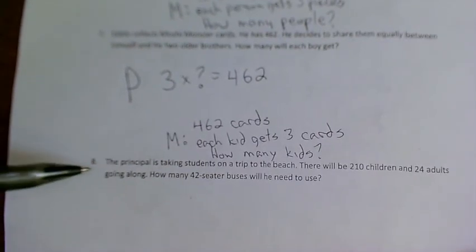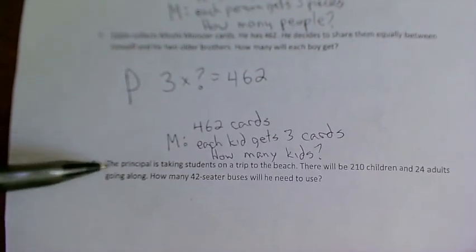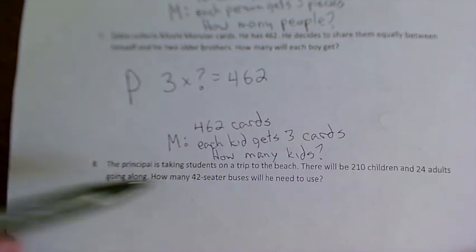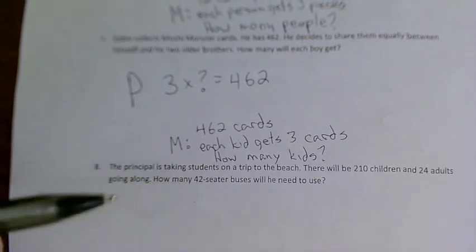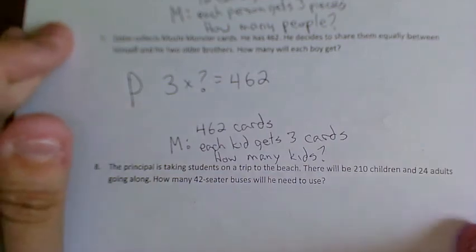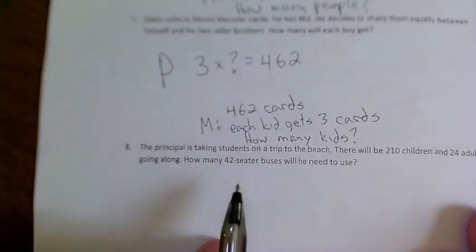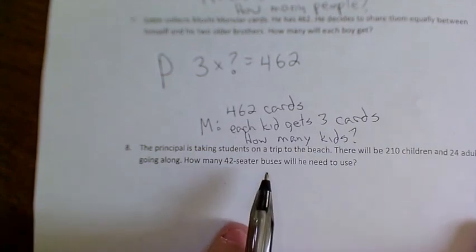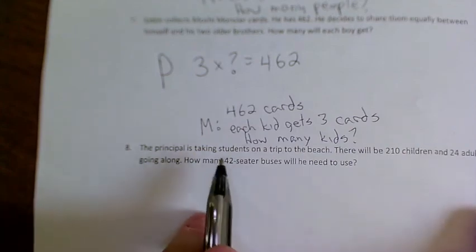Okay. And then finally, number 8: the principal is taking students on a trip to the beach. There are 210 children and 24 adults going along. How many 42-seater buses will he need to use? So this one, the 42-seater buses, are those groups, or is that a particular size?